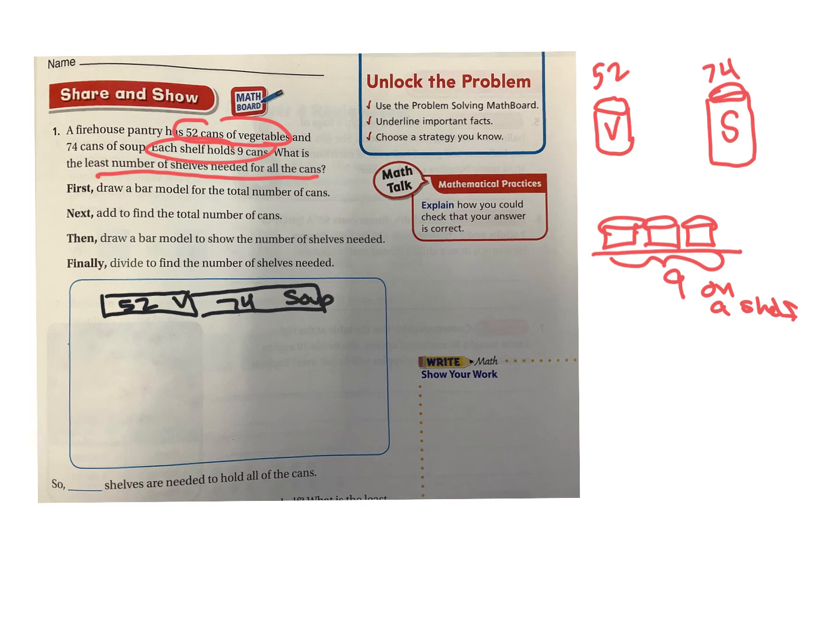But when I'm looking at this, I know I need to figure out how many cans fit on the shelf, and it would be super helpful for me to know how many total cans I have. So if I have 52 vegetable cans and 74 soup cans, I want to put those all together to find out how many total cans I have. And so what calculation tells me how many total cans I have? Right, you're just going to add those together.